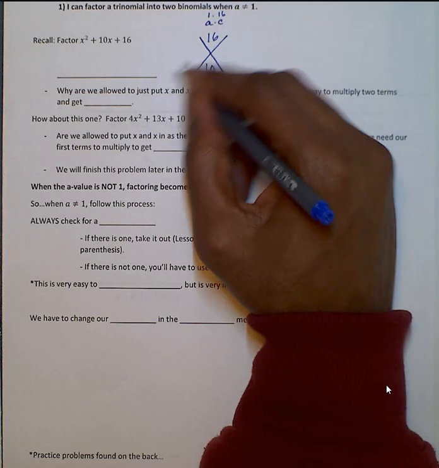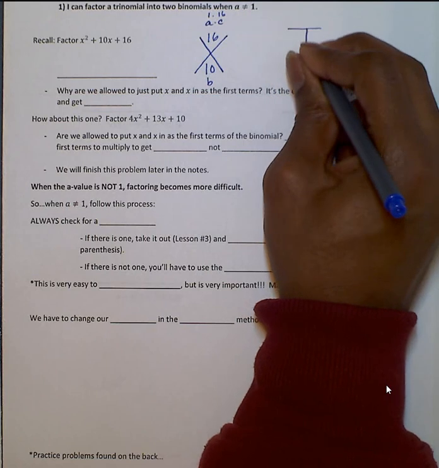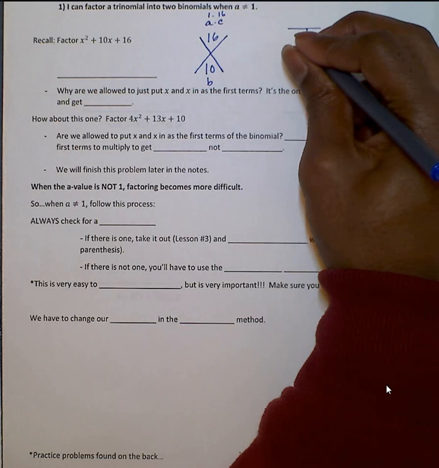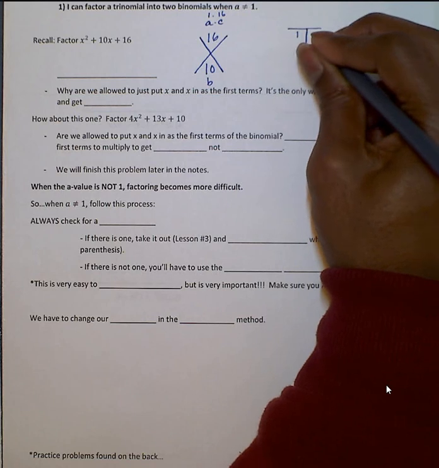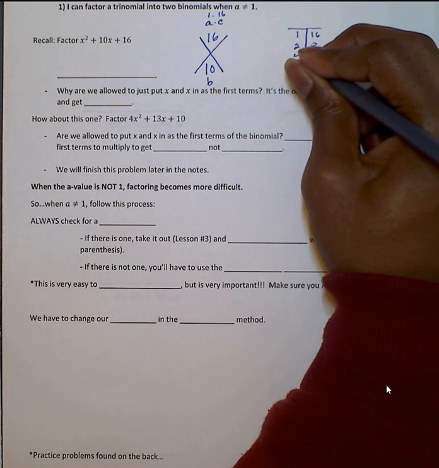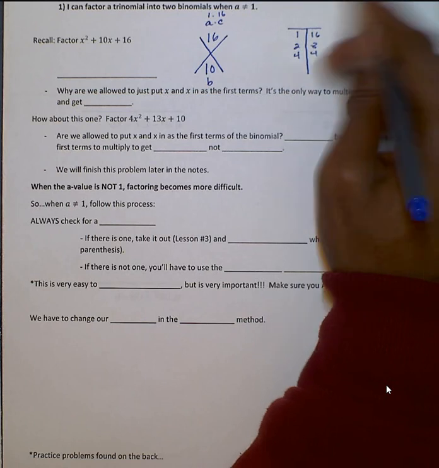So you go through the tree. Remember that if you were confused at all or couldn't think of the number, sometimes it's just a mental block, you can make a t-chart and say, okay, 1 times 16 is 16, I know that. 2 times 8. 4 times 4. And then, once you go through it, you'd have to go back to 8 so you don't repeat.